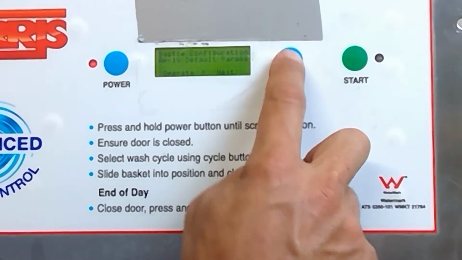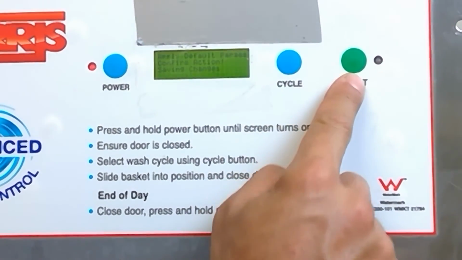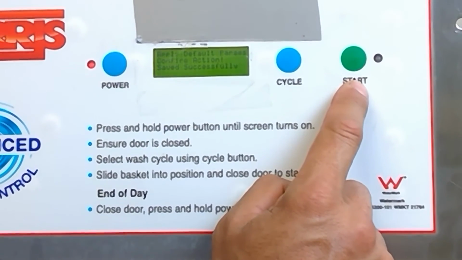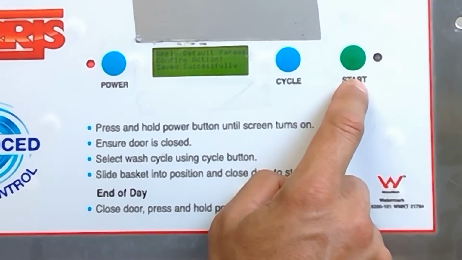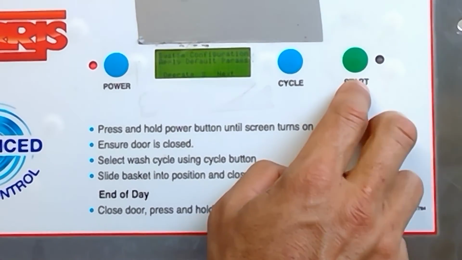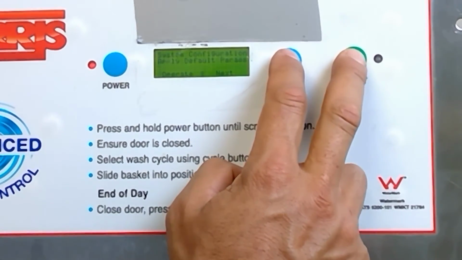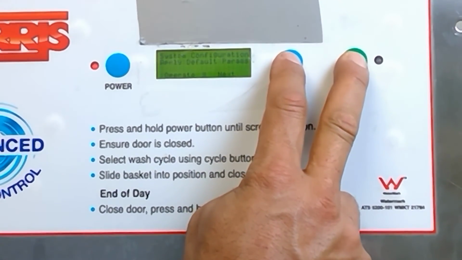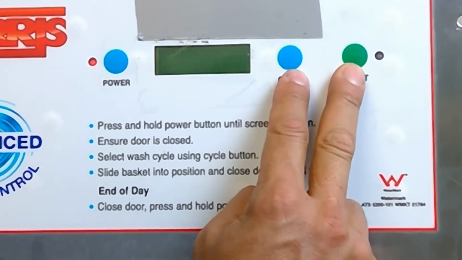I can operate that now. I've made those changes and confirm, and the machine's set back to factory. Hold these two buttons down for 5 seconds, and the machine's ready to start.